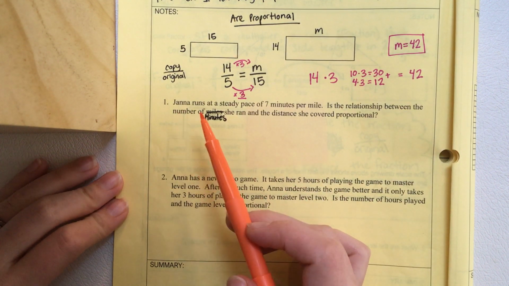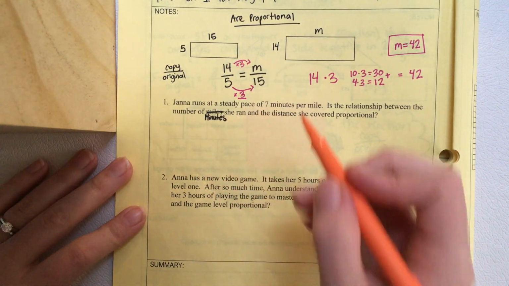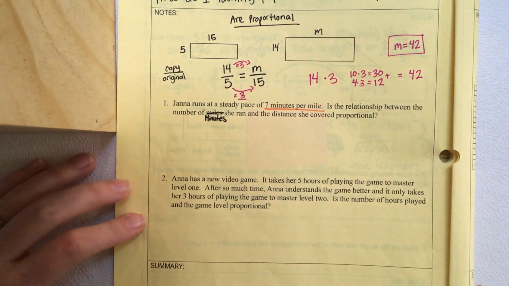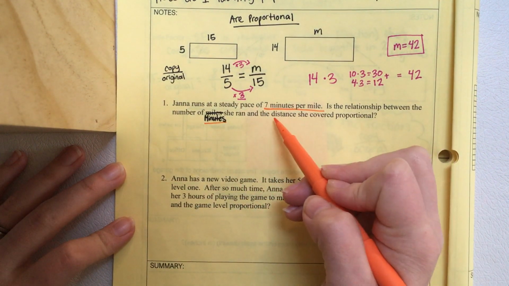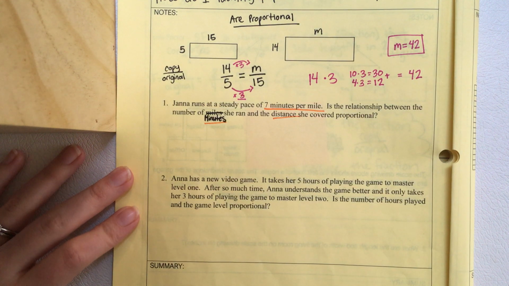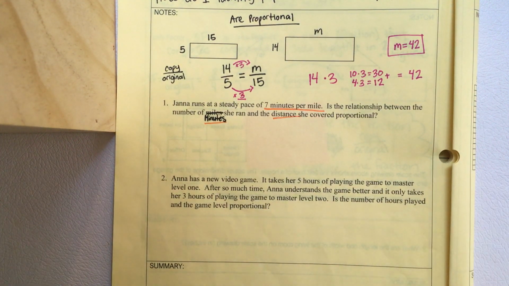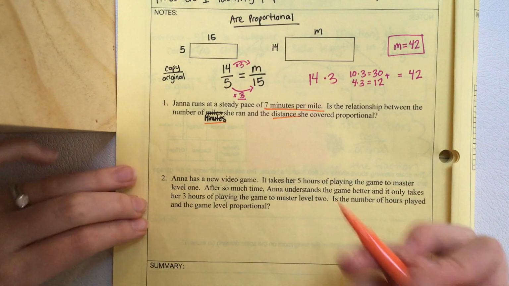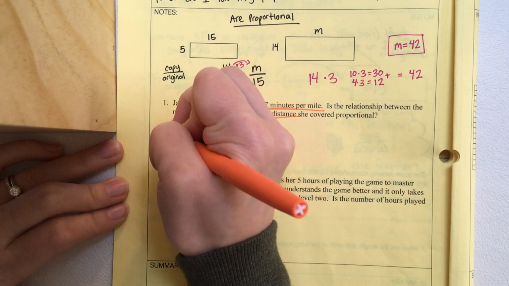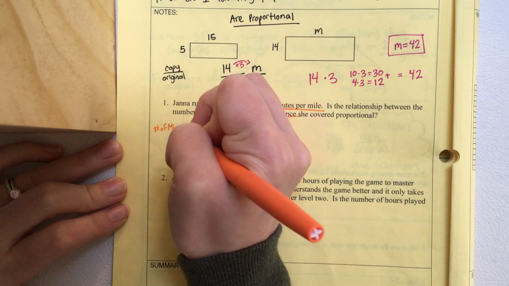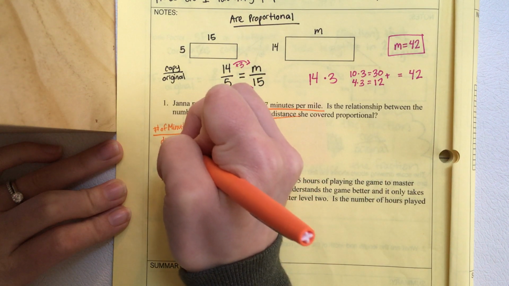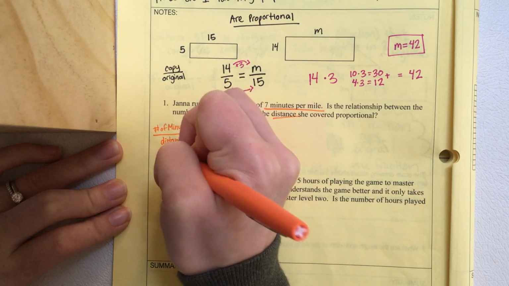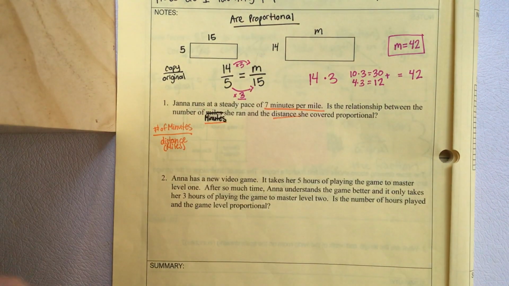Let's go ahead and read it. Jana runs a steady pace of 7 minutes per mile. That seems important. Is the relationship between the number of minutes she ran and the distance she ran proportional? So we can set our fraction up in either way. This one says minutes first. I'm going to put number of minutes on top of my fraction. So I'm going to say number of minutes over the distance. Or in this case, this was miles. So we're going to write our fractions and we're going to see if they're proportional.